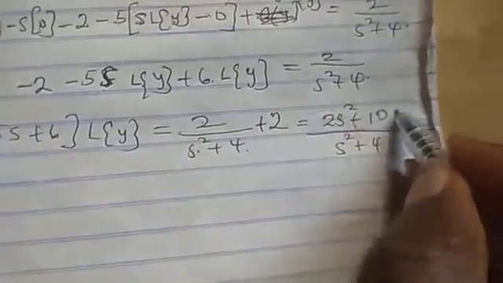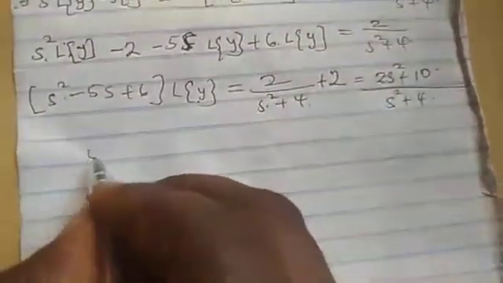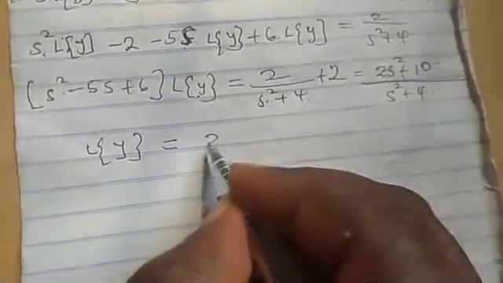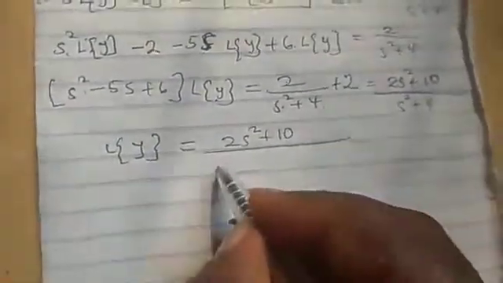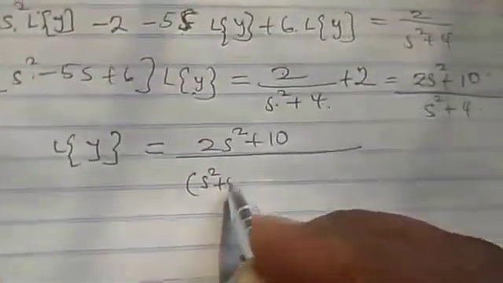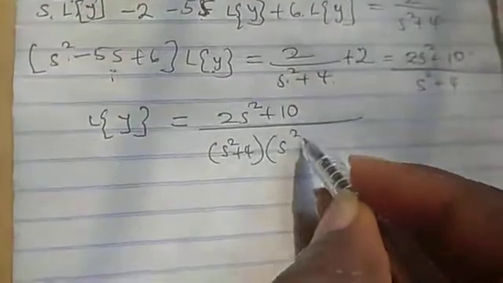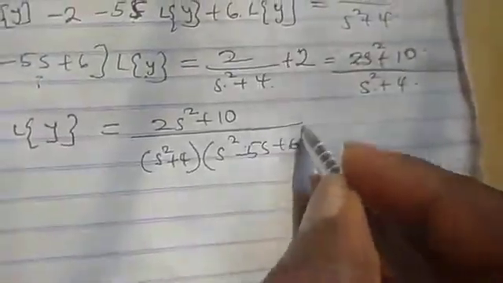That is 10. So we should have this one we simplify. If you now make the Laplace transform of y the desired formula, because that is what we are looking for, our answer is 2s squared plus 10 divided by s squared plus 4, this one, times this one, times s squared minus 5s plus 6.